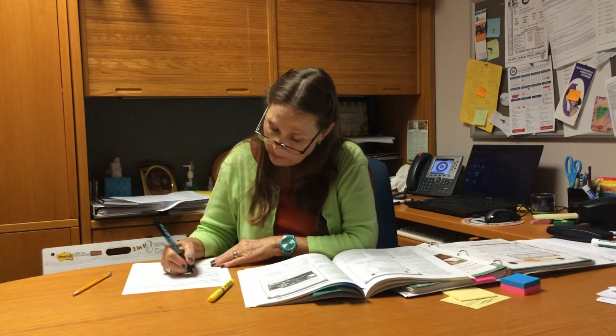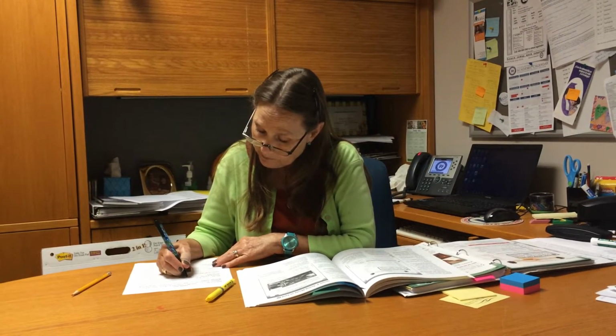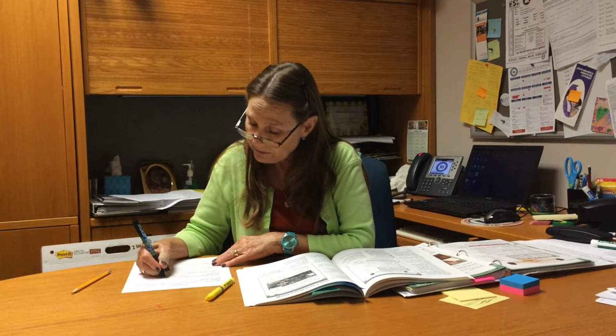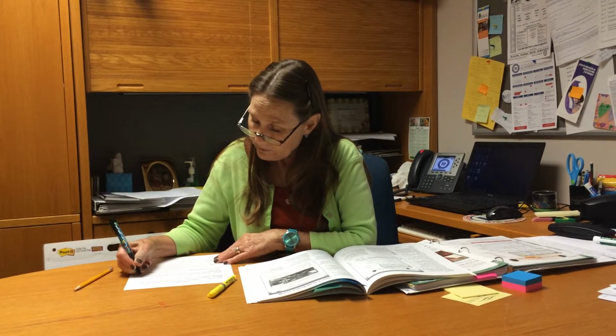So here where I put opening activity, I'm going to write grocery store coupons and flyers. That's my opening activity.